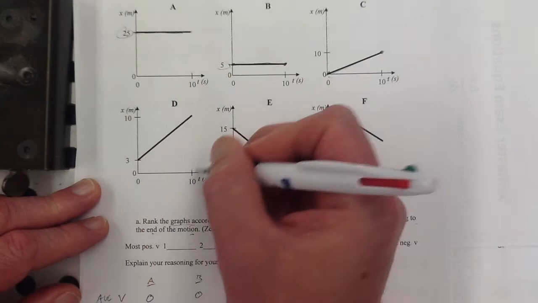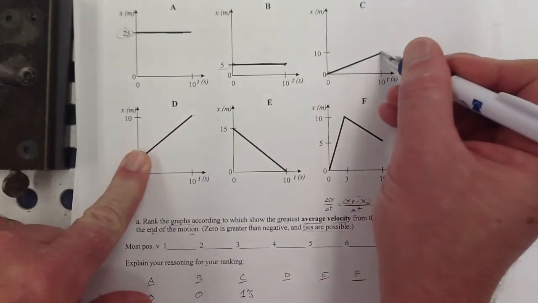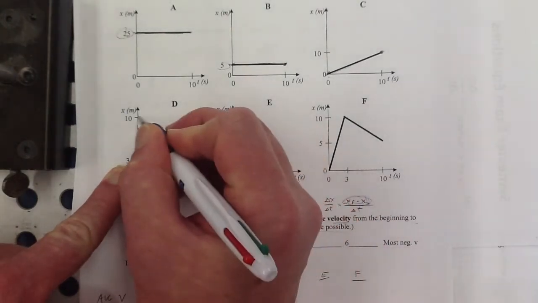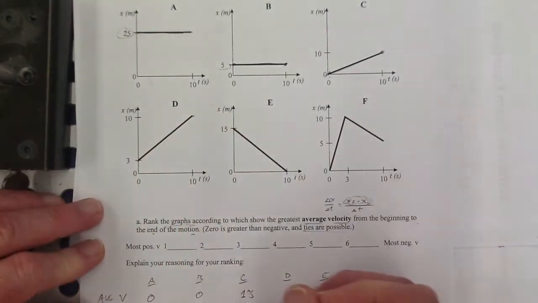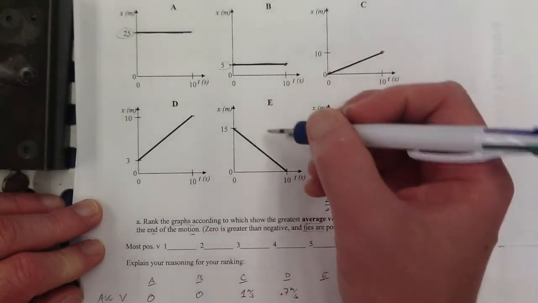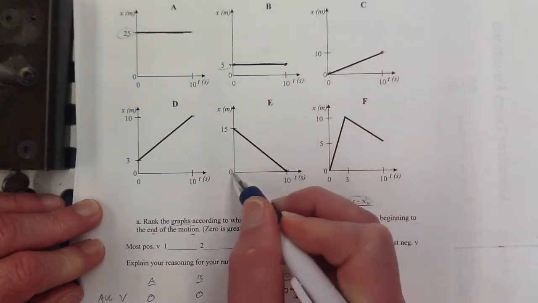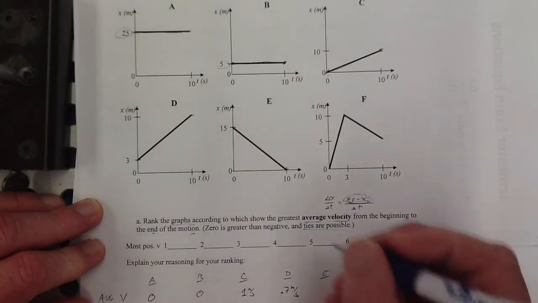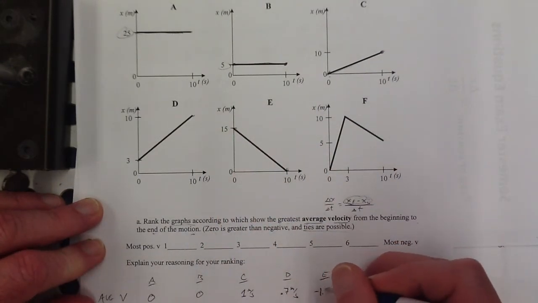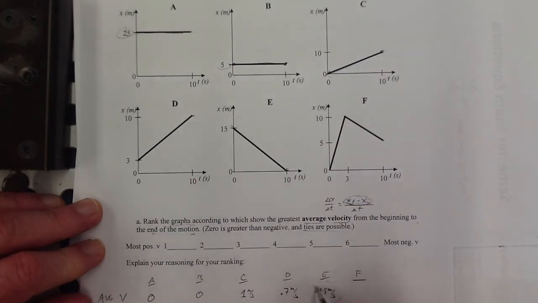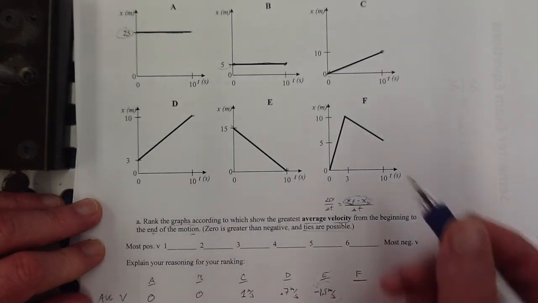In D, looks like we ended at the same place here, but it started at 3. So x final minus x initial, that's 10 minus 3, it's 7 over 10. In E, I ended at position 0 and started at 15. So 0 minus 15, that's negative 15 over 10. All right, it's going in the negative direction. Makes sense that it would have a negative velocity. That's what that sign tells us.